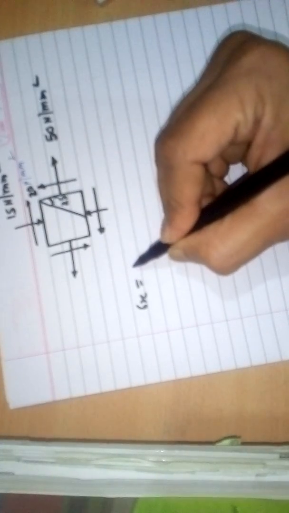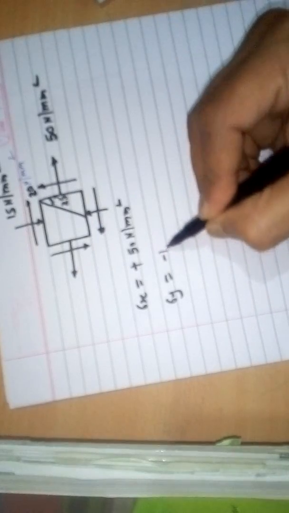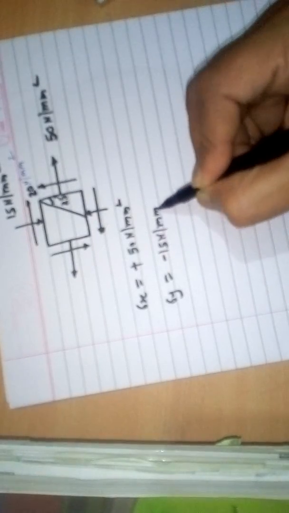From the above problem we can say sigma x equal to plus 50 Newton per m square, sigma y equal to minus 15 Newton per m square, minus because the nature of that y direction stress is compressive, and the value of tau is 20 Newton per m square, positive because it is in an anti-clockwise direction to the vertical face, and theta is 25 degree. This is the angle of the oblique plane with the vertical plane.